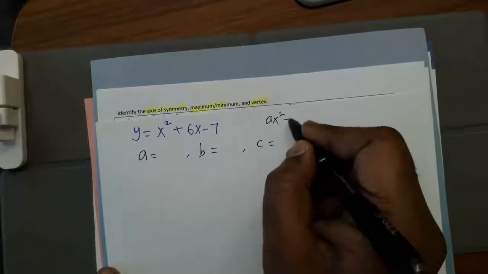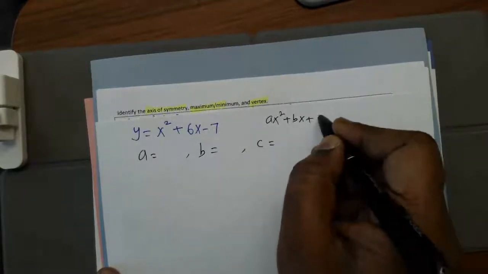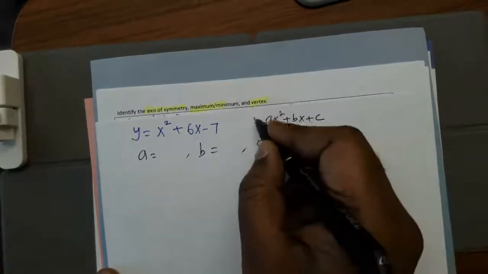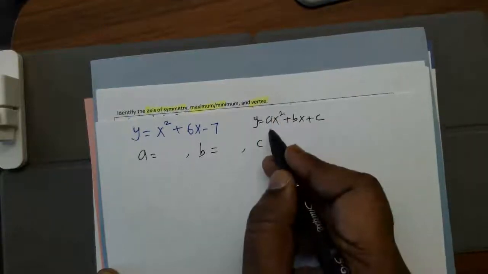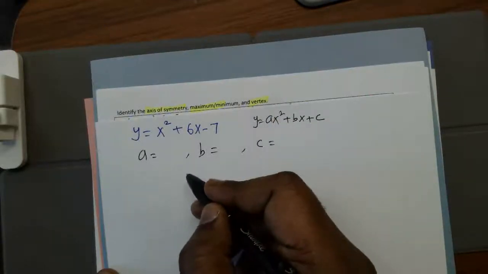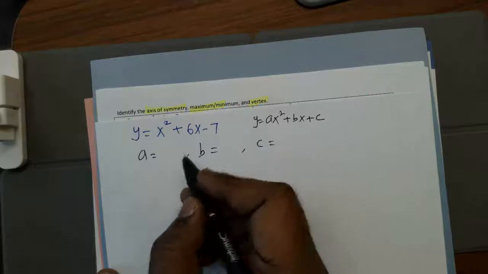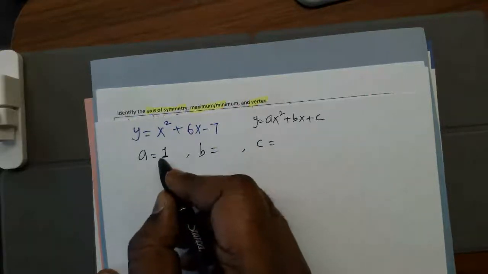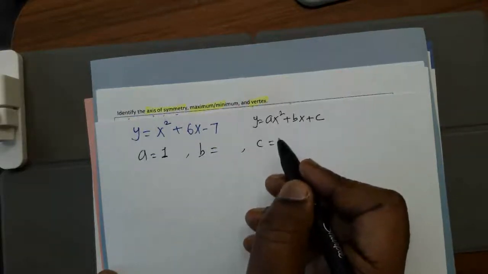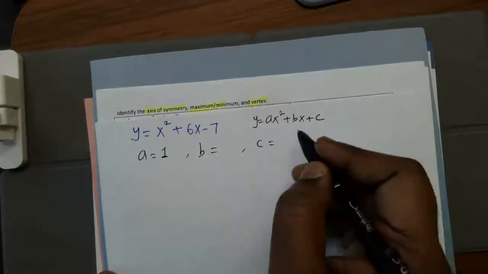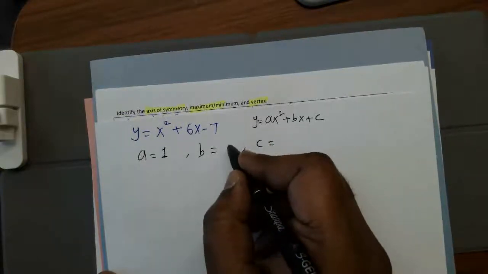Yeah, ax square plus bx plus c. That is the standard form of a quadratic equation. So A is just 1. A, B, C are real numbers, numbers, not the variable. So A is equal to 1.